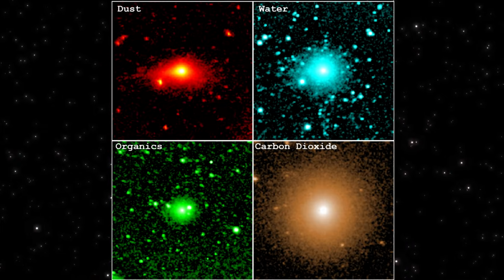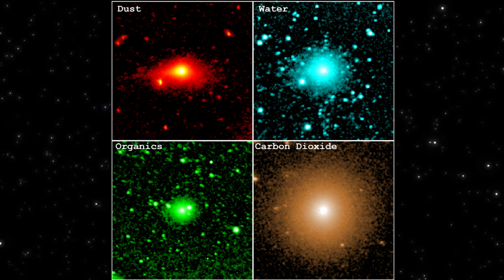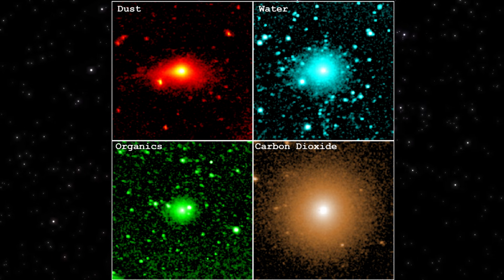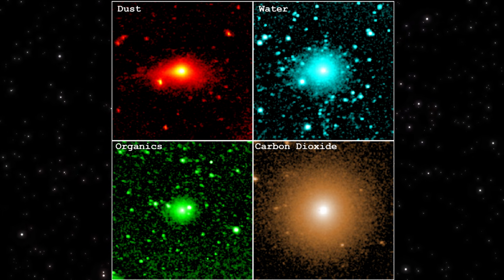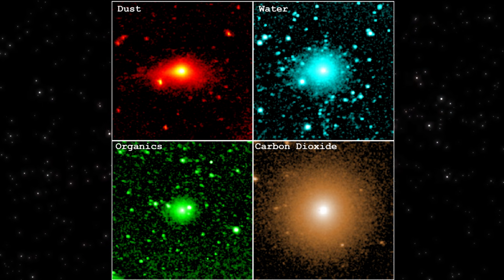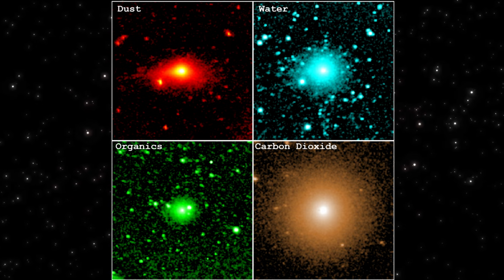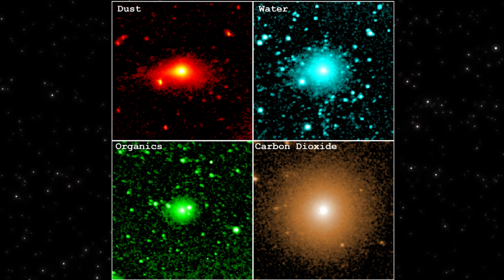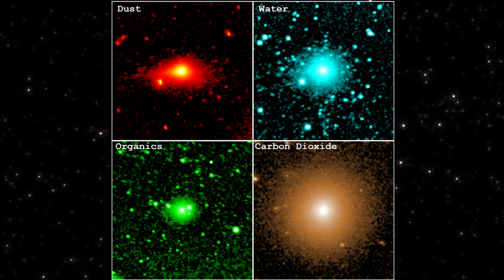4 panels, 4 materials, 4 completely different spatial behaviors. This isn't a single cloud. It's a layered environment. And once you see that layering, the recent brightening of 3i Atlas starts to make a lot more sense. Because whatever's driving that change isn't happening everywhere at once. It's happening in stages. So now the question isn't whether 3i Atlas changed. It clearly did. The real question is why different materials are responding so differently at the same time.